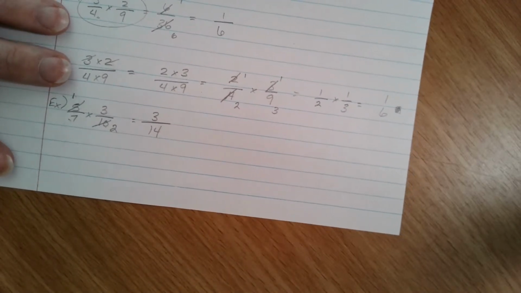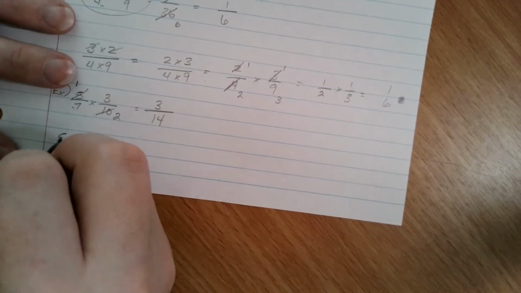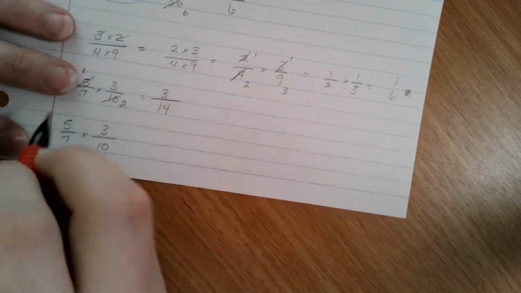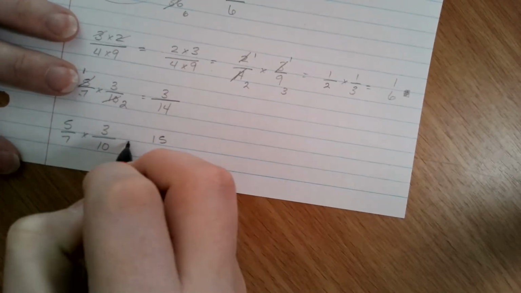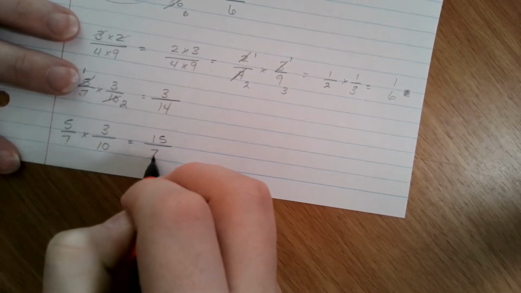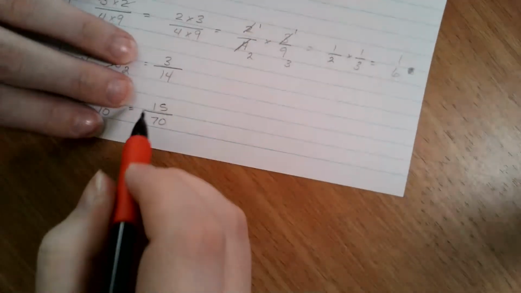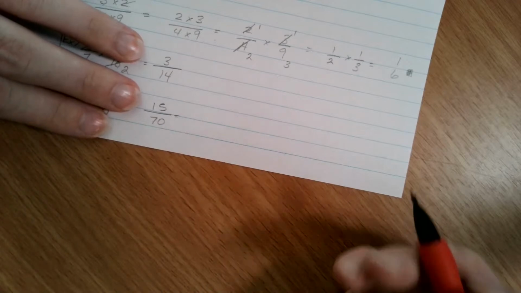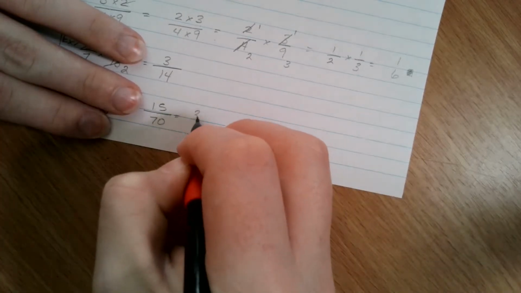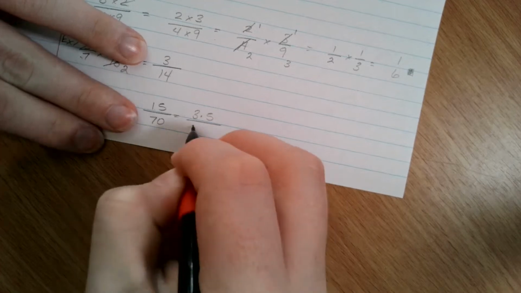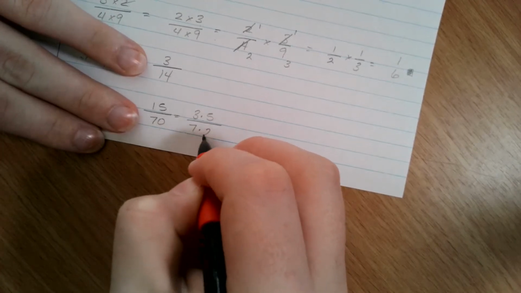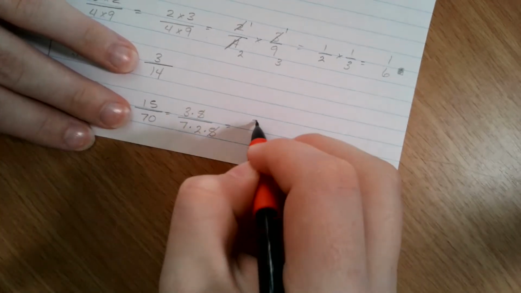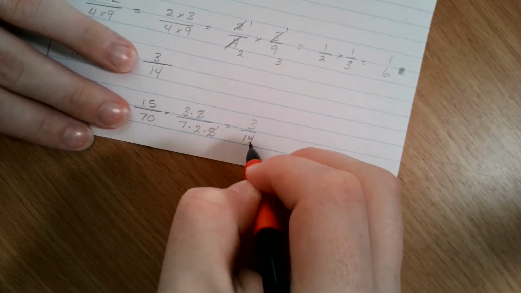And to show, just in case, that it does the same thing either way. 5 times 3 is 15. 7 times 10 is 70. They are both divisible by 5, or if you need to, prime factorization. 15 is 3 and 5. So then we have 7 times 10, which is 2 times 5. And the 5's cancel out, leaving the 3 over 14.